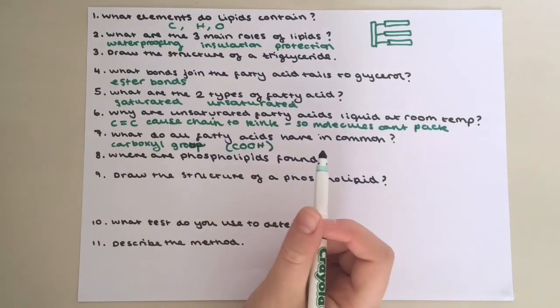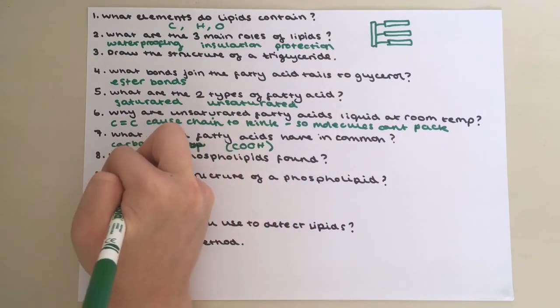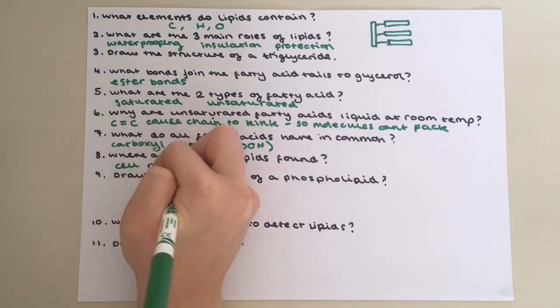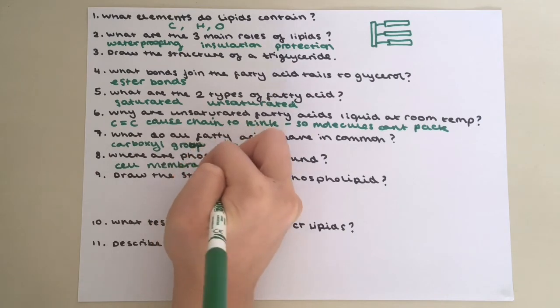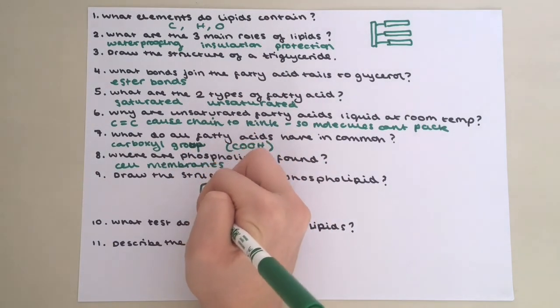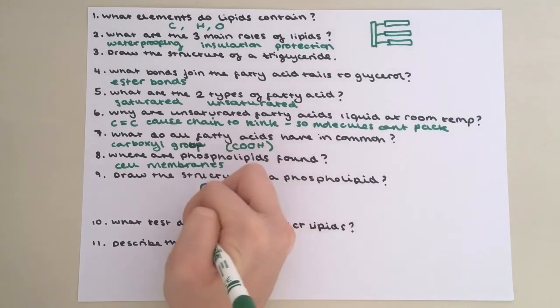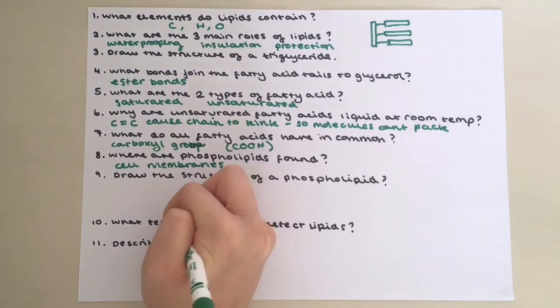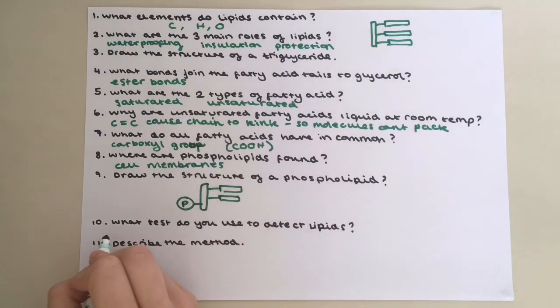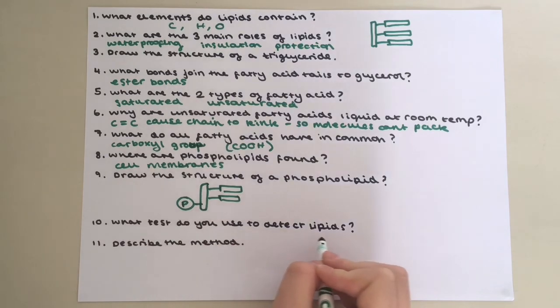Question 8. Where are phospholipids found? They are found in cell membranes. They make up the bilayer. Question 9. Draw the structure of a phospholipid. So you still have that molecule of glycerol, and you have 2 fatty acids, and then you've got a phosphate group replacing the 3rd fatty acid. Question 10. What test do you use to detect lipids?